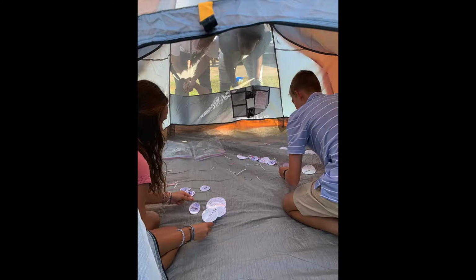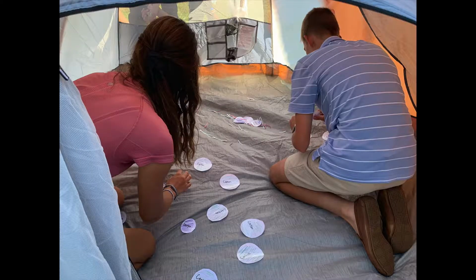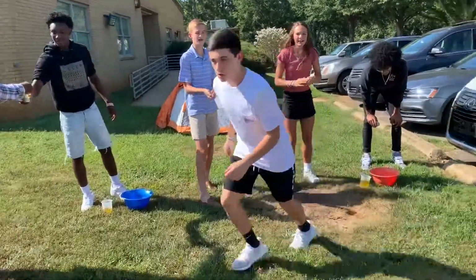I had a tent put up to kind of shield the sunlight, because there's the light dependent and there's the light independent parts of photosynthesis, and the tent represented the light independent part of photosynthesis. So glucose is the product in the light independent part. So I had students actually building a glucose molecule inside a tent.